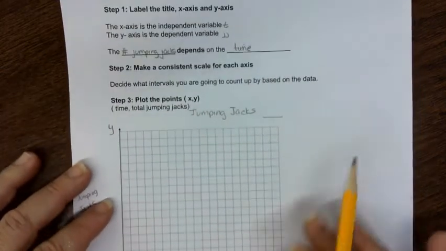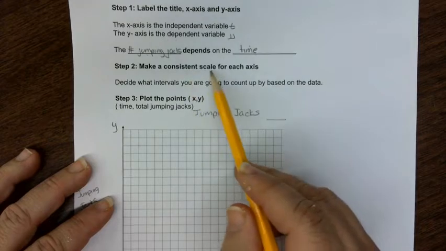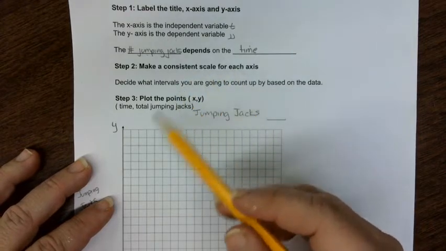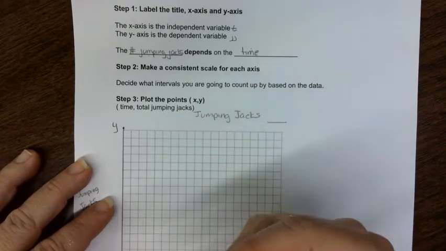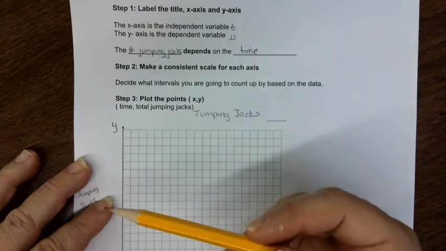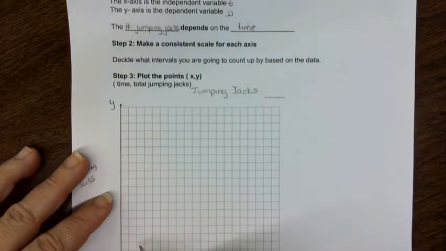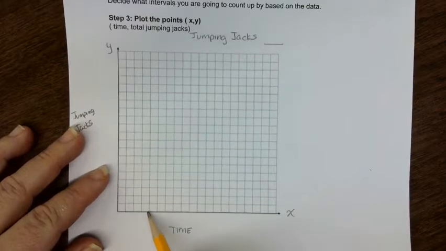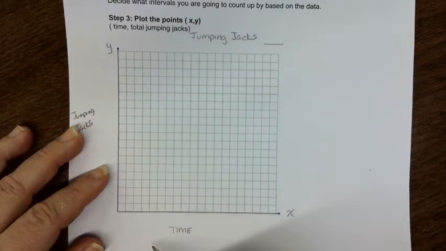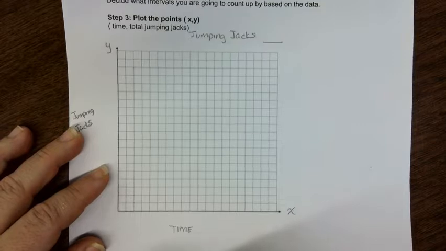Now, step number 2 says make a consistent scale for each axis. That means we need to skip count. Are we going up by 2s? 2, 4, 6, 8, 10. Are we going up by 5s? 5, 10, 15, 20. Also, you are going to skip every other line. These things need to be consistent or else your graph and your visual won't be valid.